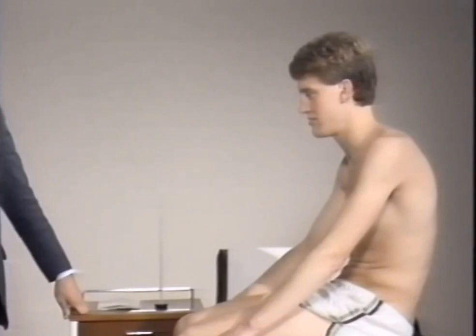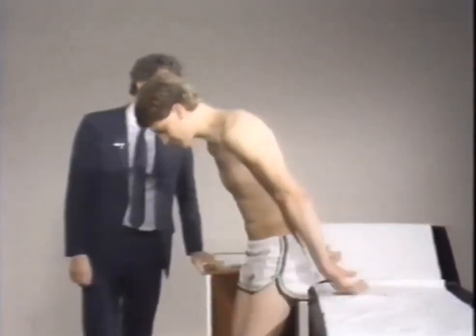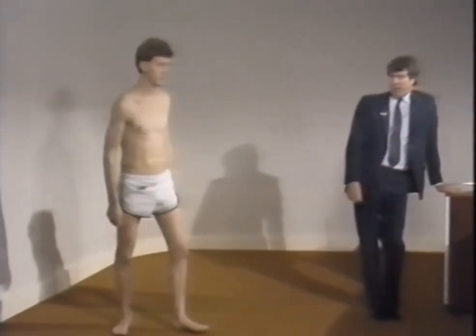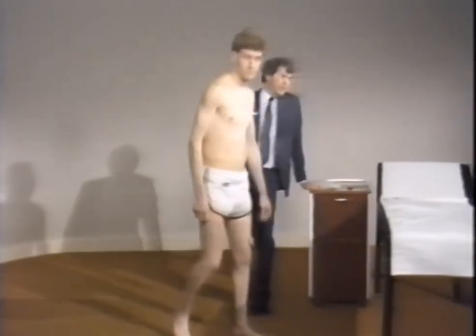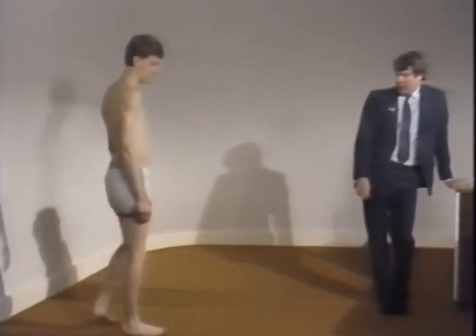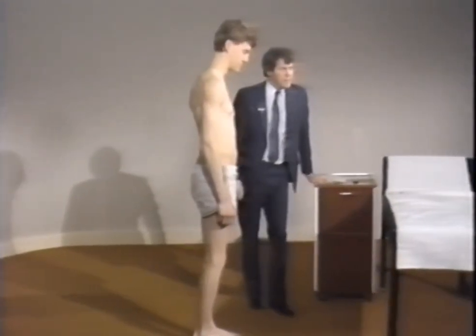I am now going to demonstrate examination of the lumbar spine in a patient presenting with backache. First, as was the case with examination of the hip and the knee, we ask the patient to walk. The reason for this is that many patients presenting with backache also have significant leg pain, which produces a limp. You will see again that this young man has a completely normal gait.